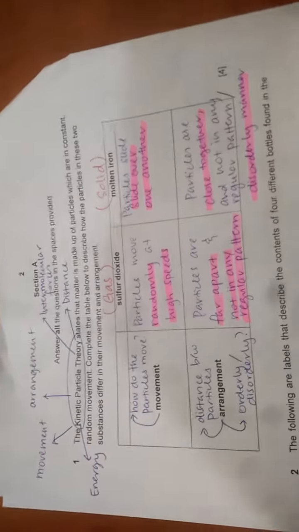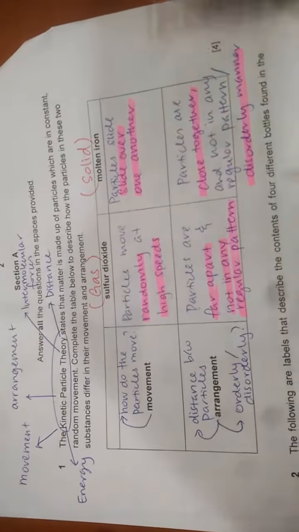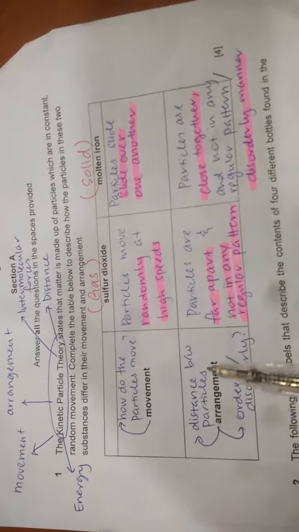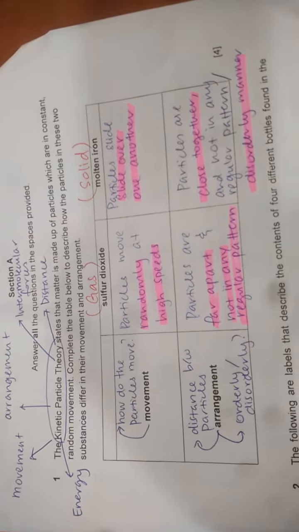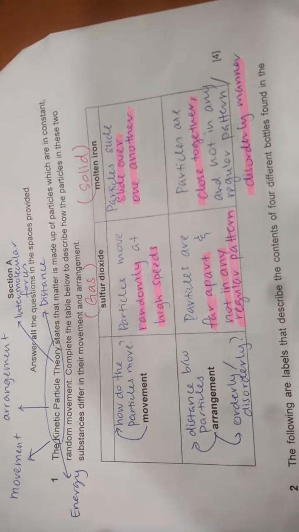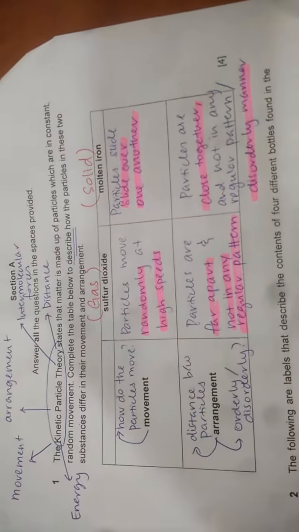Okay, so this topic is kinetic particle theory, one of the first few topics in your chemistry textbook. It's supposed to be a very easy question. They ask you to describe, so drawing is not needed.